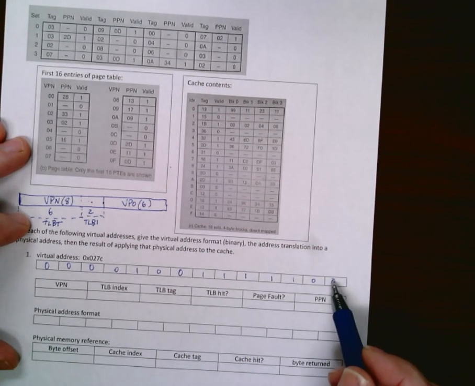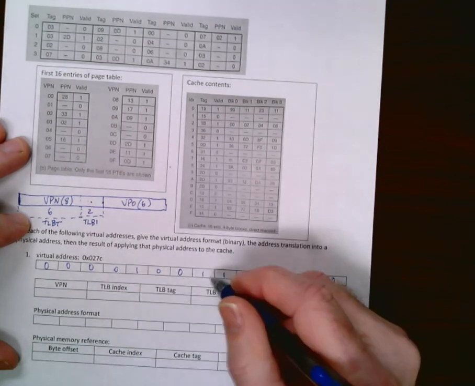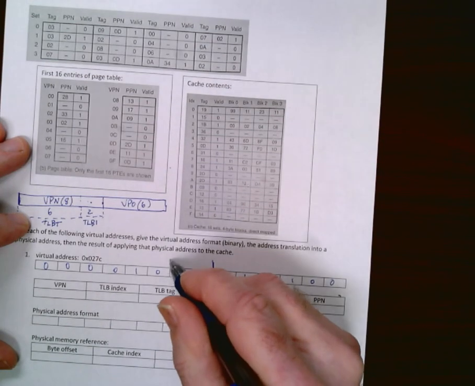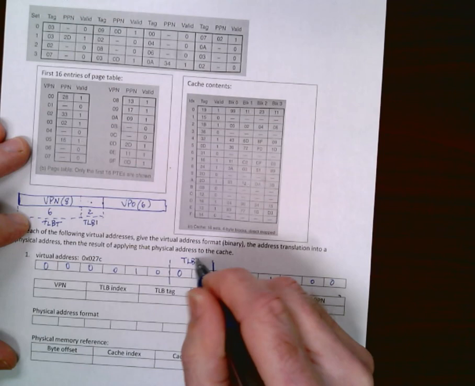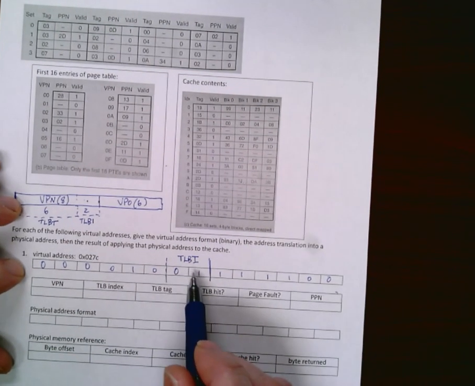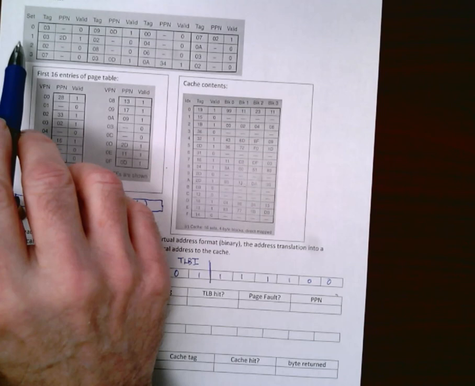So we already know that 6 bits are going to be used for the virtual page offset, so that would be out to here. And then we know that we're going to have a TLB index, TLBI, which is going to be here, and the rest of it is going to be tag. So the next thing we would do is look up in the TLBI, we'd say, okay, 0, 1, go to the first entry in the table, which is up there.